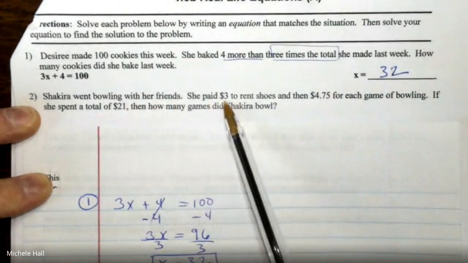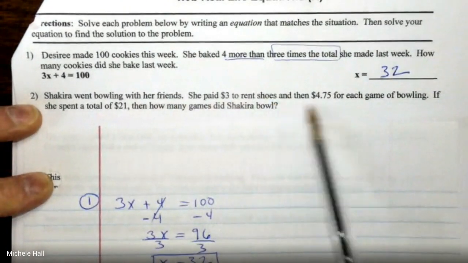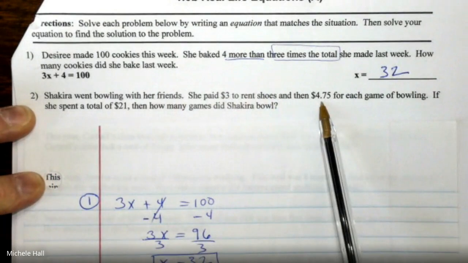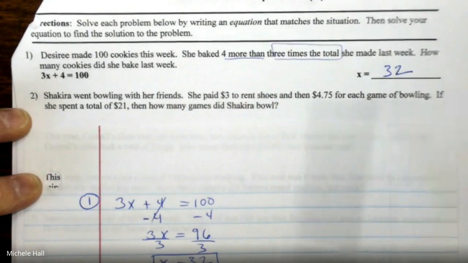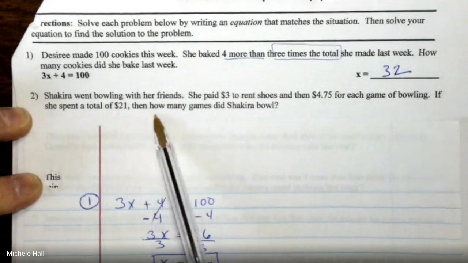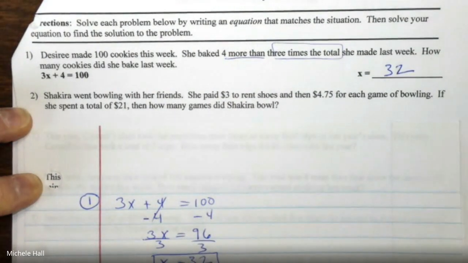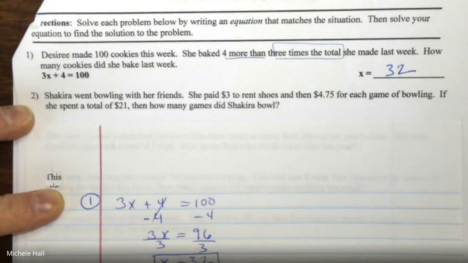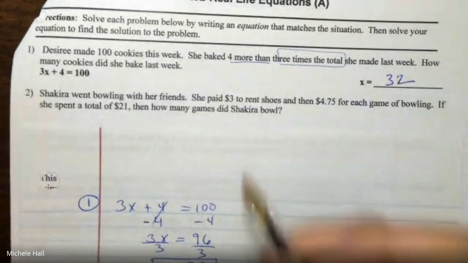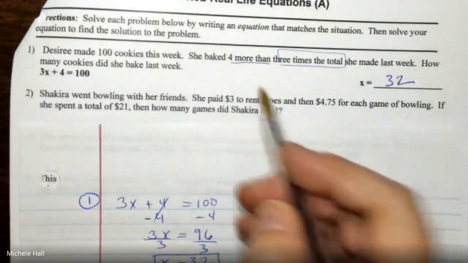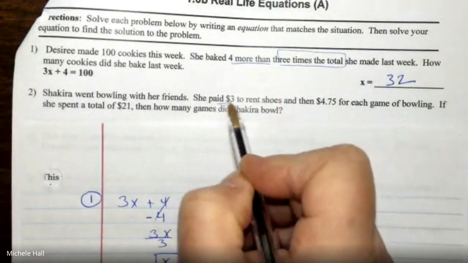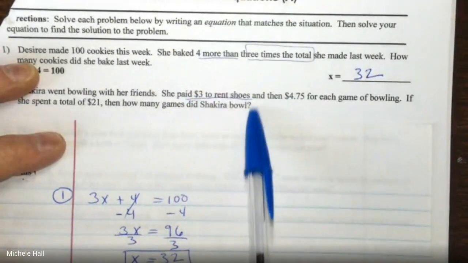Shakira went bowling with her friends. She paid $3 to rent the shoes, then $4.75 for each game of bowling. If she spent a total of $21, how many games did she bowl? So what's the equation we're going to start writing? Try underlining some information in your sentence. She paid $3 to rent shoes. Straight up, $3. What about the next part?